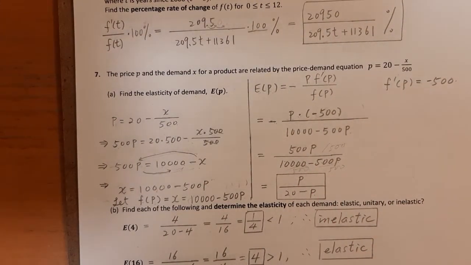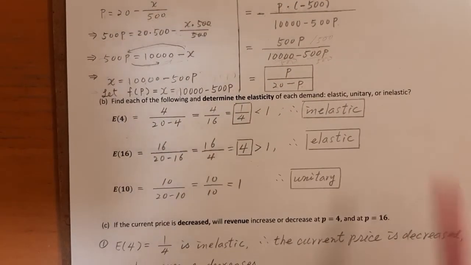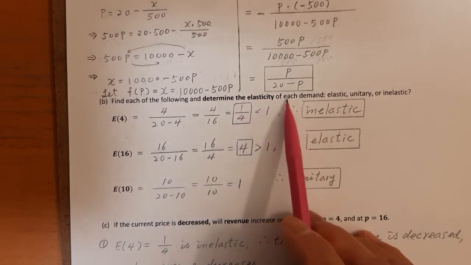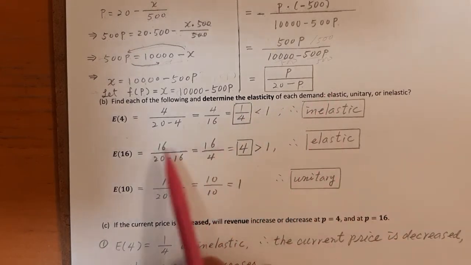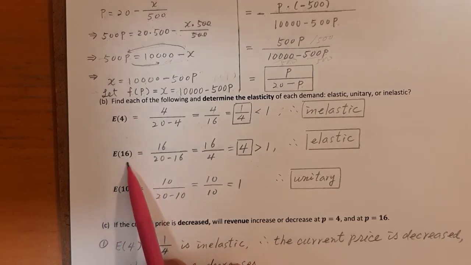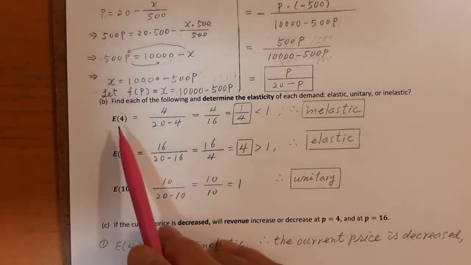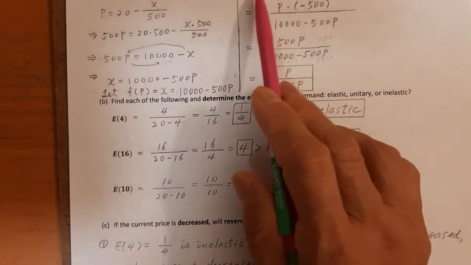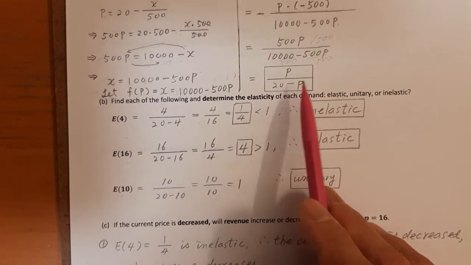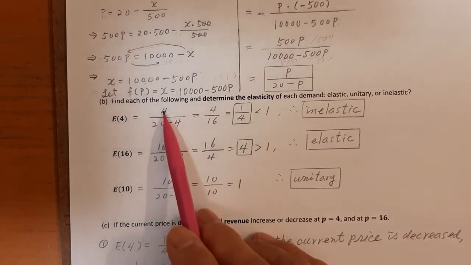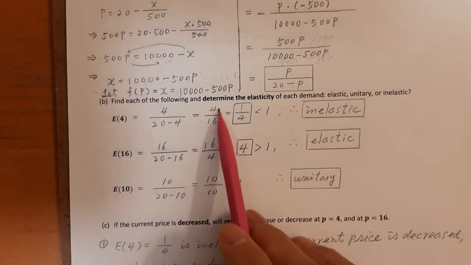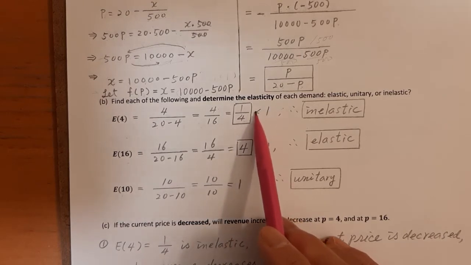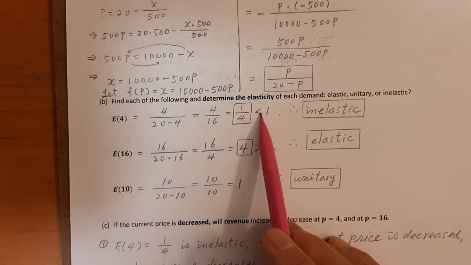After we get this, next is B: find each of the following and determine the elasticity of each demand. So find E of 4, E of 16, E of 10. When the price is $4, you plug it in. E of p equals p over 20 minus p. So p is 4, plug it in: 4 over 20 minus 4, get 4 over 16, which is 1/4, less than 1.